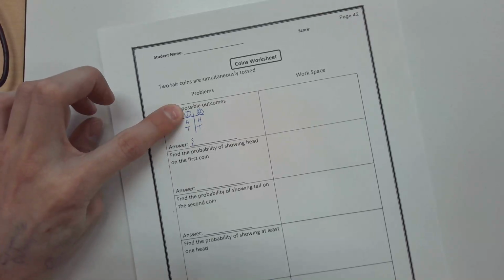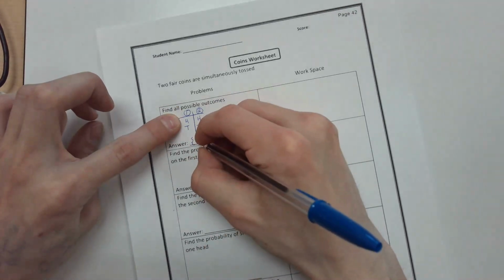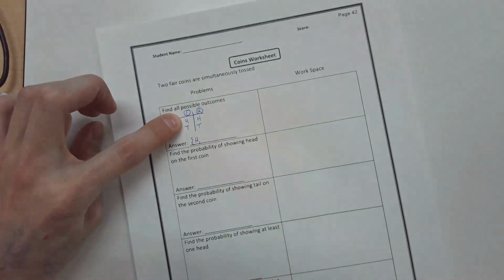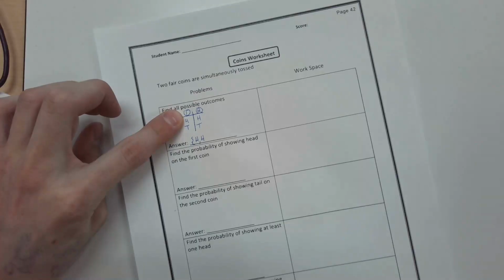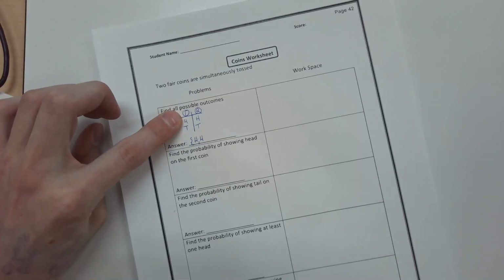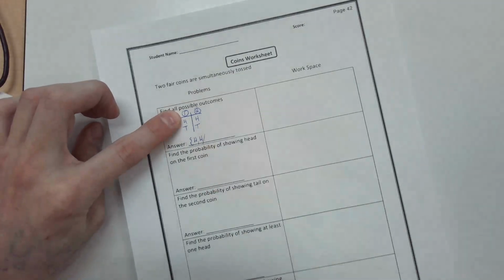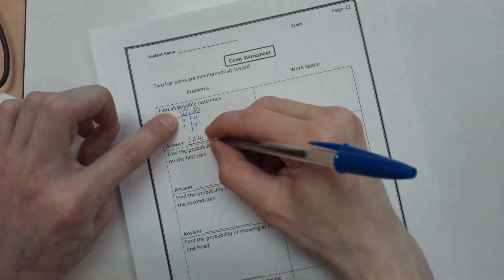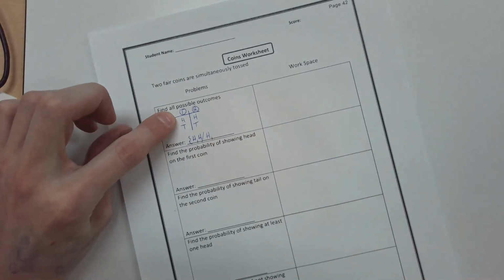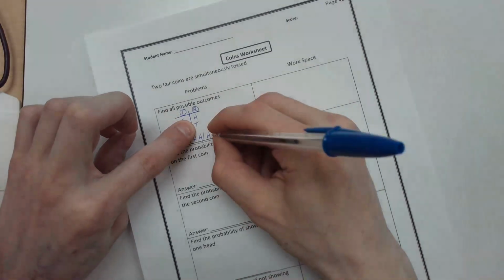When we flip the first coin, we might get heads. And for the second coin, we might get heads again. All right. Another set could possibly be for the first coin, we have heads. And for the second coin, we have tails.